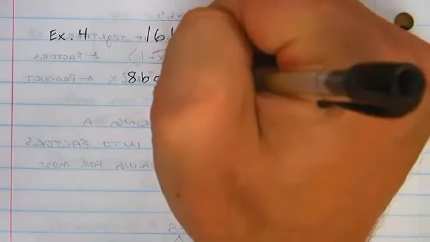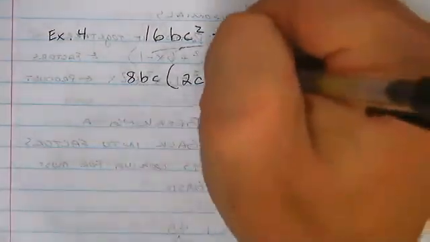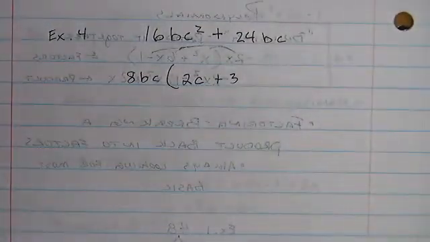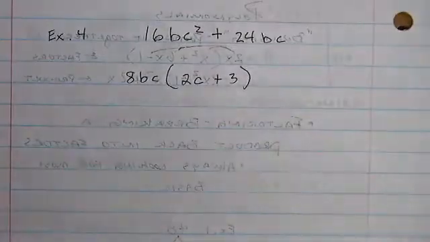16 divided by 8 is 2. Taking out the b and taking out one of the c's, I'm left with 2c. Okay, 24 divided by 8 is a positive 3, so I'm going to write plus 3. I took out a b and I took out a c, so nothing left as far as terms.